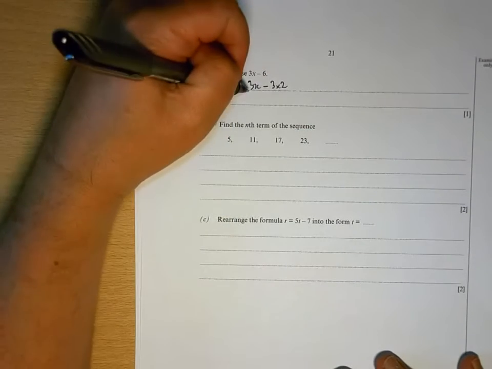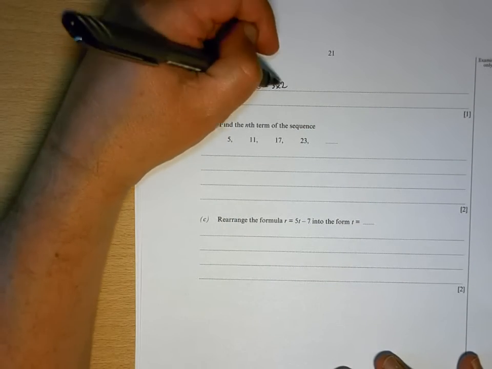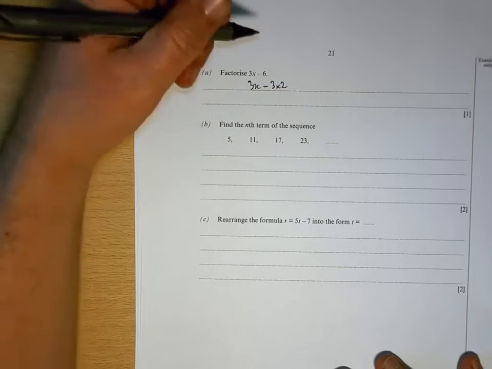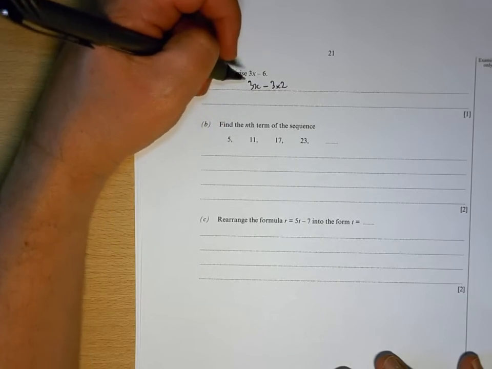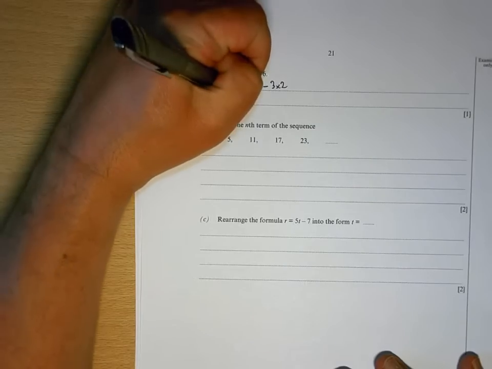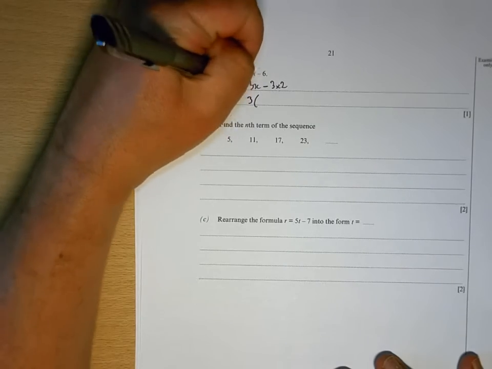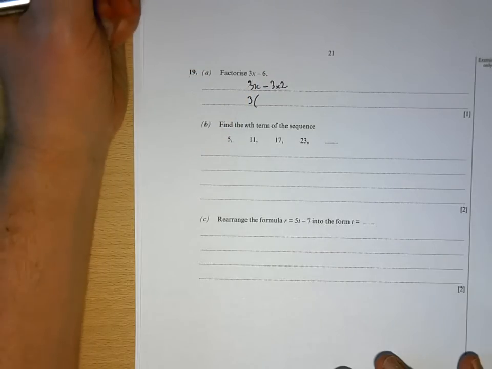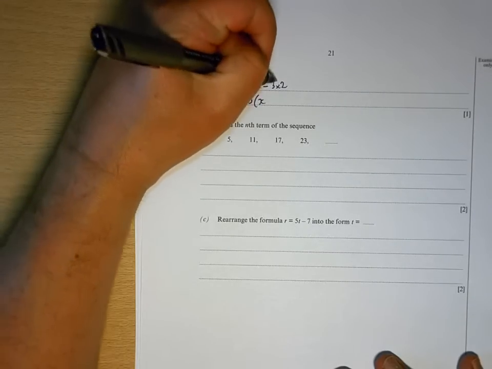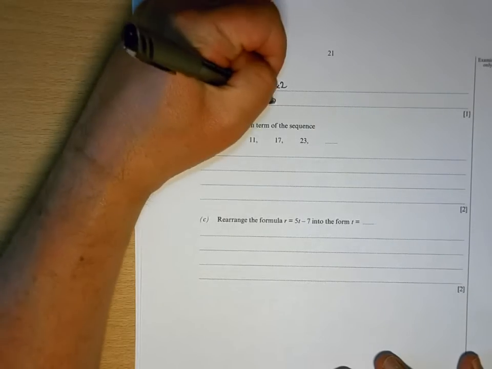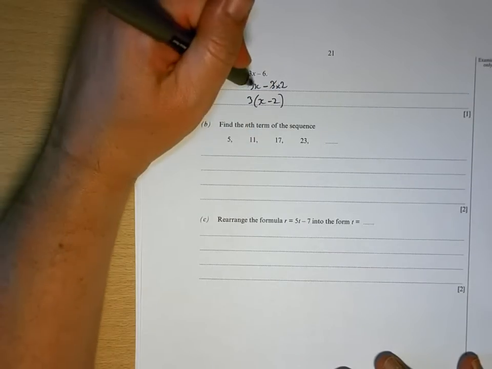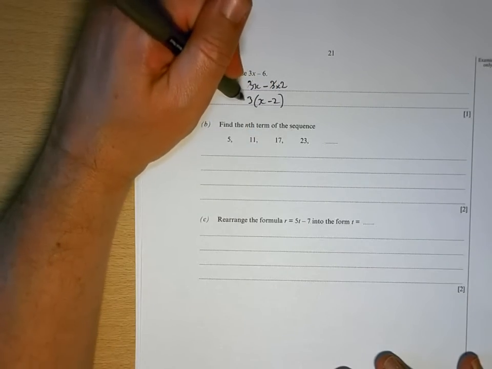So factorizing is taking out of each term something that's common and leaving what's left in brackets. So I can take 3 out because 3 is in both. If I take 3 out of that, I'm left with x. If I take 3 out of that, I'm left with 2. So 3x minus 6 is the same as 3 bracket x take 2.